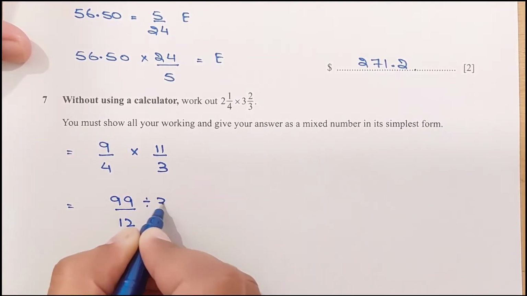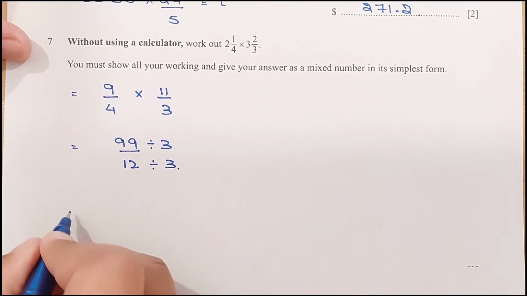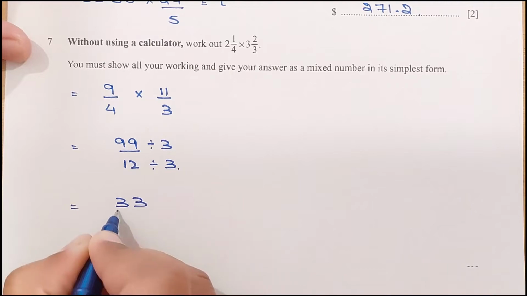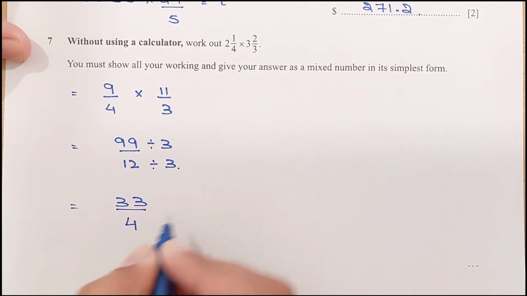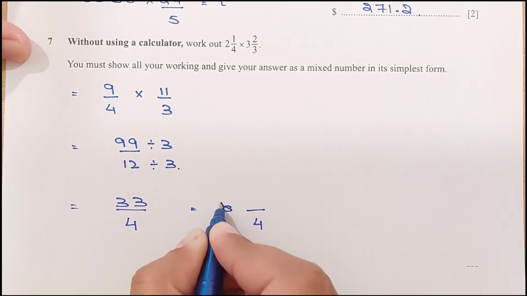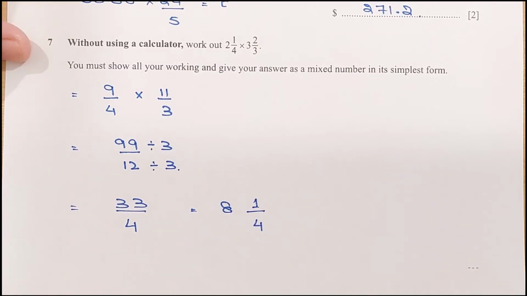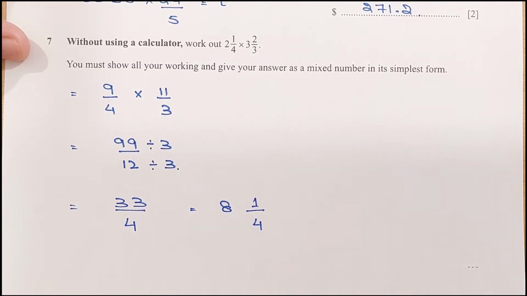Okay, dividing by 3, converting the fraction into simplest form. 99 divided by 3 is 33 and 12 divided by 3 is 4. Now convert it into a mixed number. We have 4. 4 times 8 is 32 and plus 1 is 33. So 8 1 by 4 is the mixed number in its simplest form.